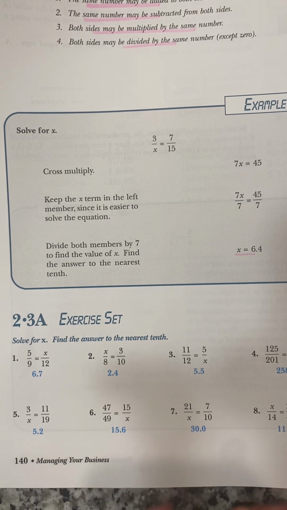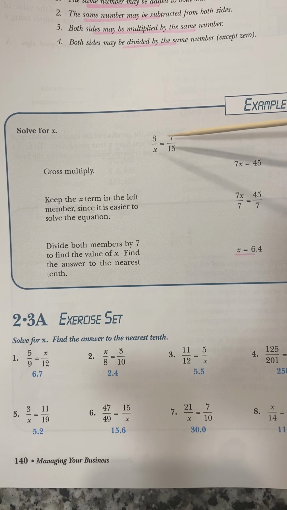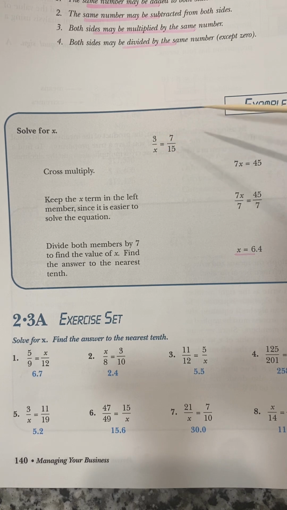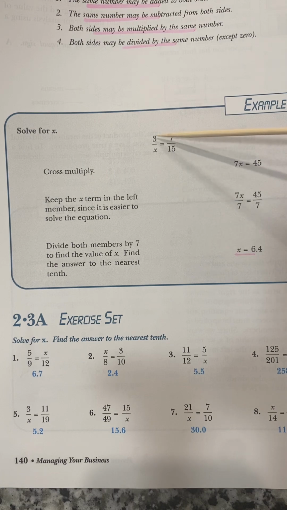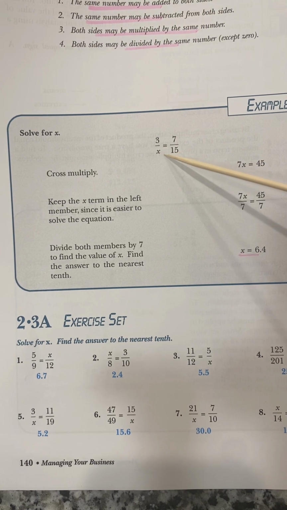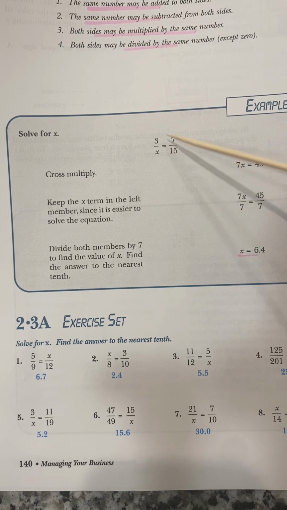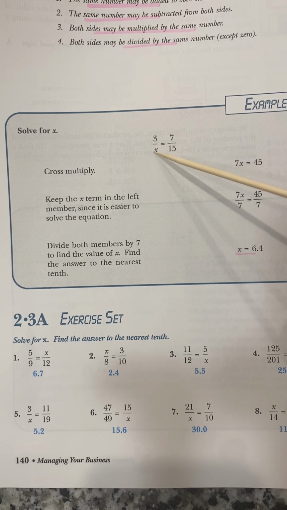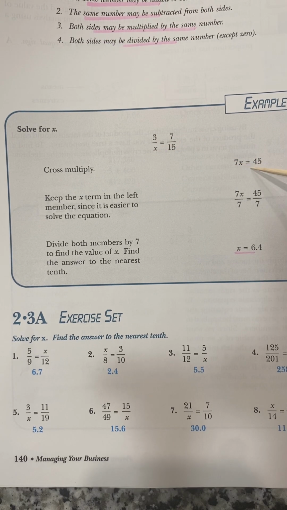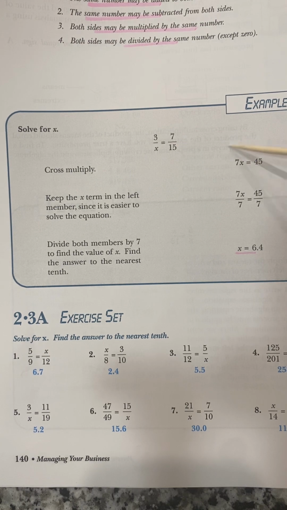So here's the solve for x. We have cross multiplication again. We're going to have the extremes and the means. So we have 3 over x, because we want to find this x at the bottom. So we're going to do 3 times 15 and 7x. So 7x equals 3 times 15, which is 45.